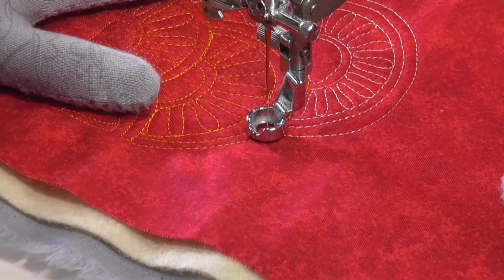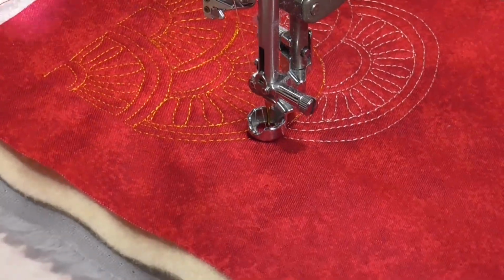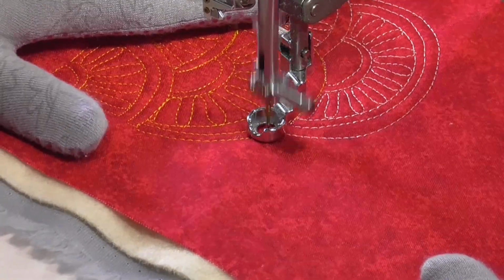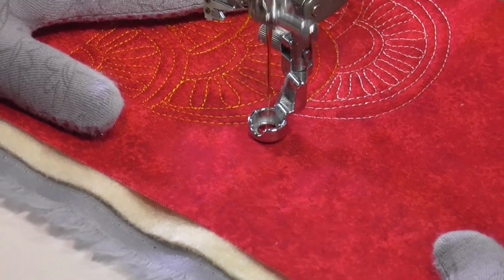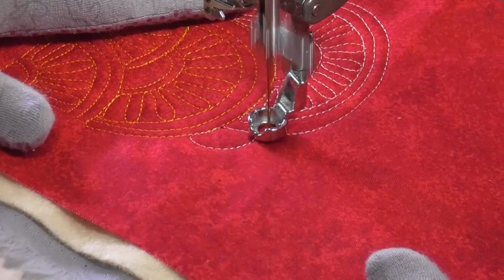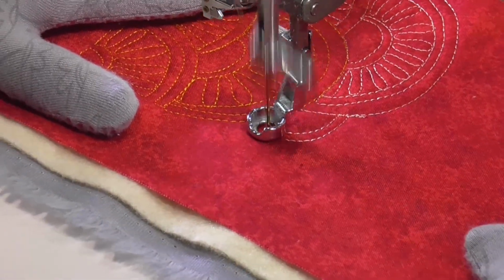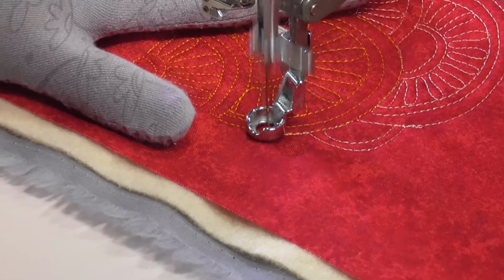So you can see my echoes are always not perfectly equal. So let's do one more here, because I will need more space to start with a new design.